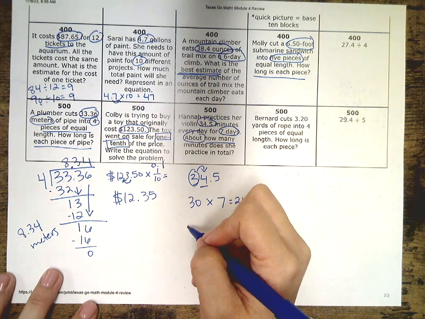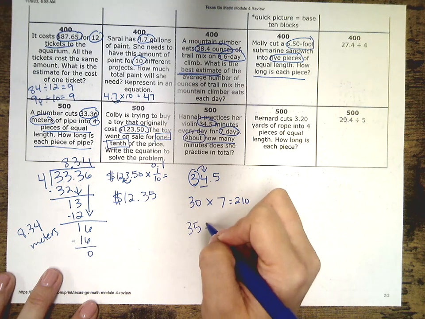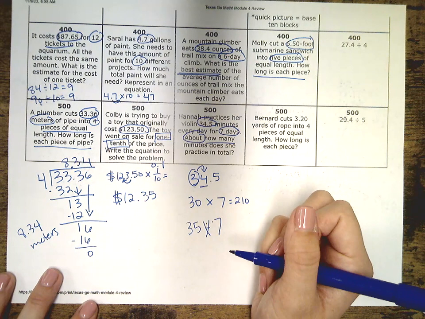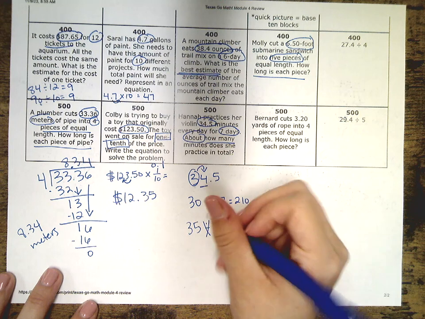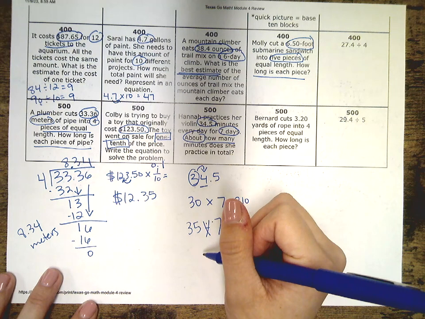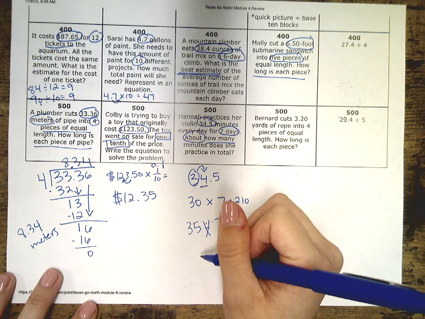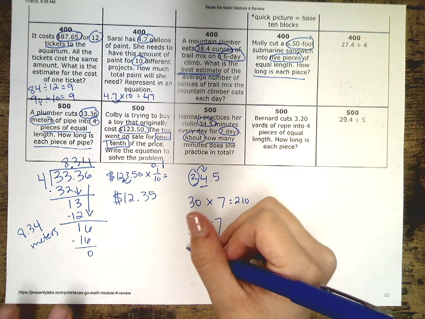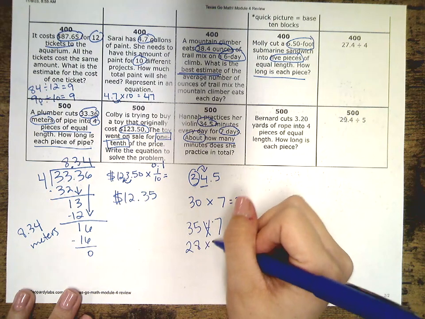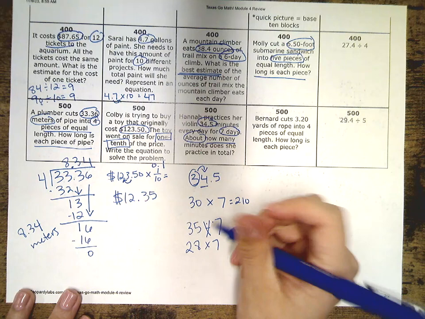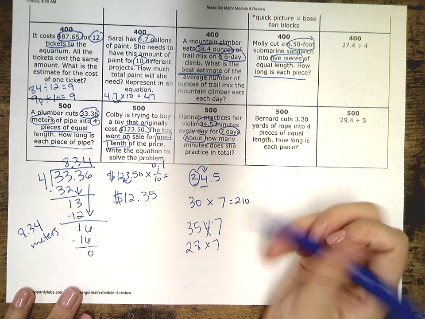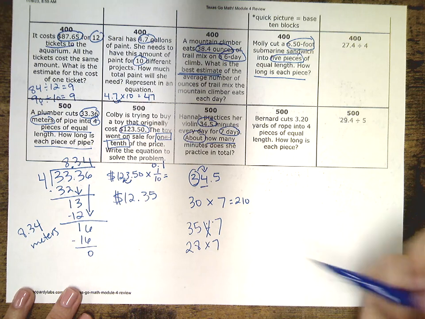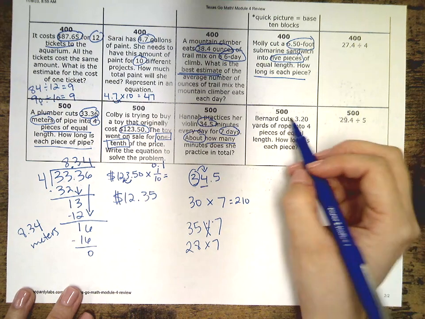So you could do 35 times 7. And the next closest one would be under that, so that would be 28 times 7. Those two would be the closest numbers, but 35 is the closest. And they could have done either one of them.